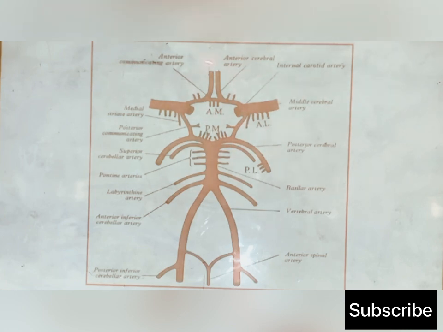This cycle is important in that if one artery is blocked, there is compensation from the other side. Let me give you a typical example. Suppose this anterior cerebral artery on this side is blocked. The blood can go from this artery to this side and supply the other part.